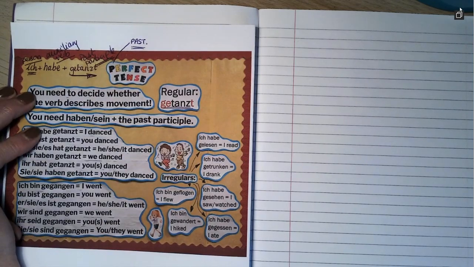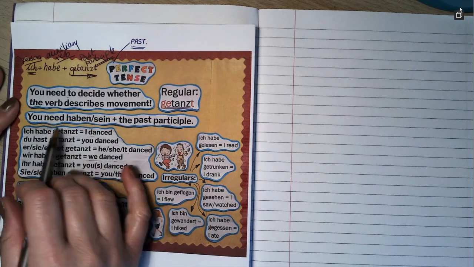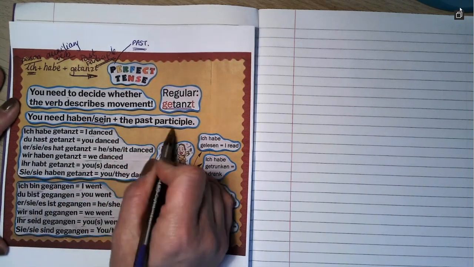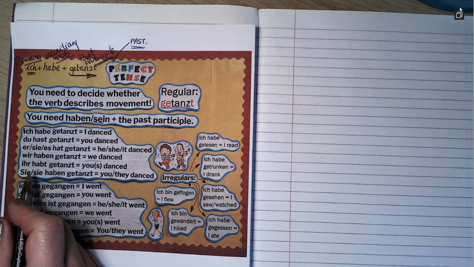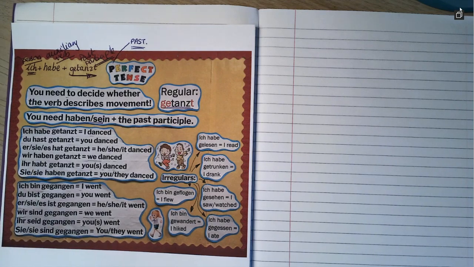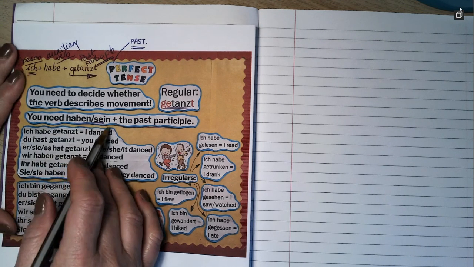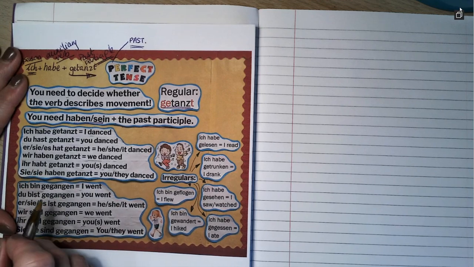Okay? So, deciding which one you need, haben or sein plus our past participle, is all to do with whether you're describing motion or movement from one place to another. All right? So that's the actual real grammar rule for this. It's a tiny bit more complex than that, but that's the easiest way to work out whether you need haben or sein.